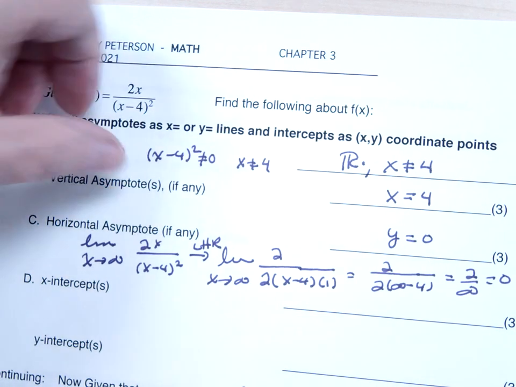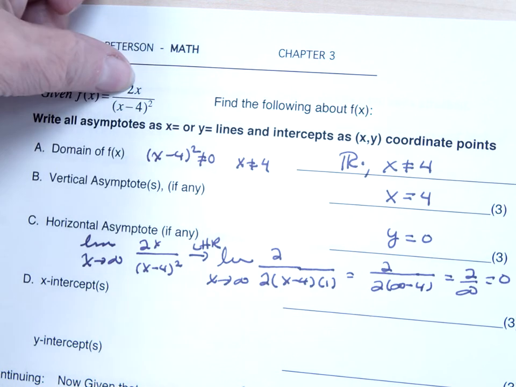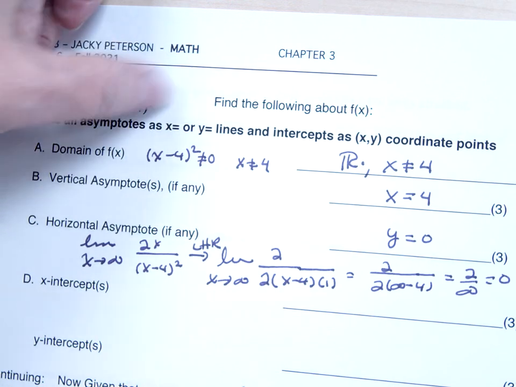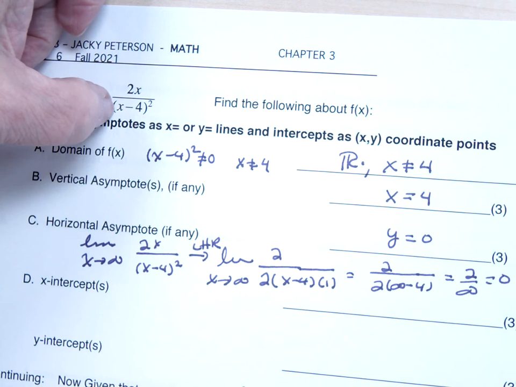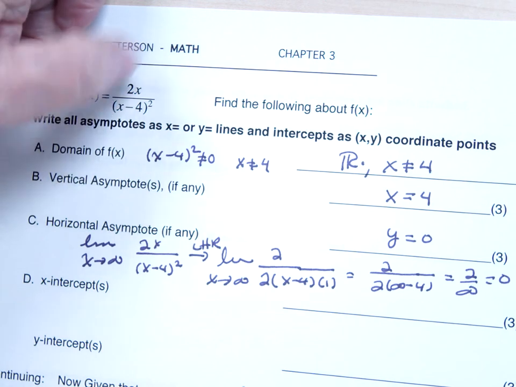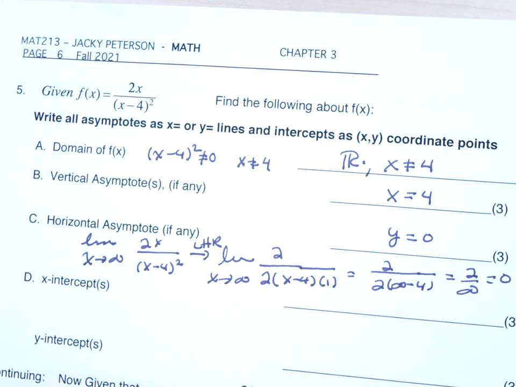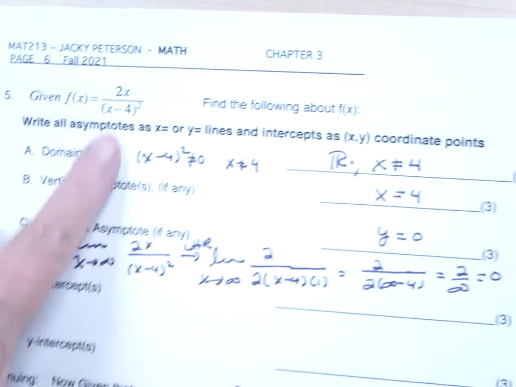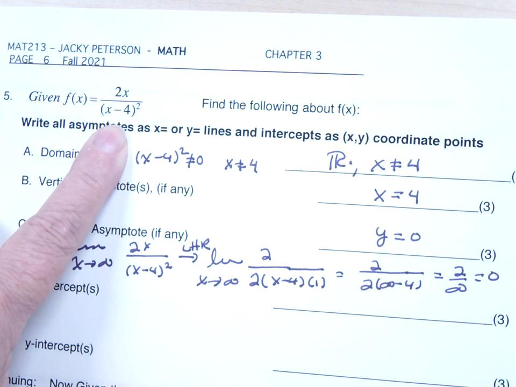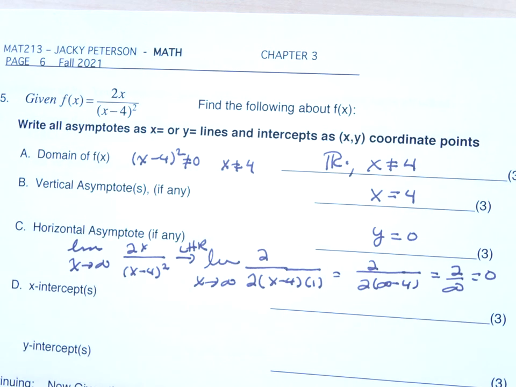But if you look, the degree of the numerator is 1. If I multiply out, the degree of the denominator is 2. You've got a 2x over x squared. X squared is going to take control, because the highest power coming out of (x - 4)² is x squared. So x squared is bigger than x, so it's going to take control. So it's going to be 0, because the infinity is going to be in the denominator.